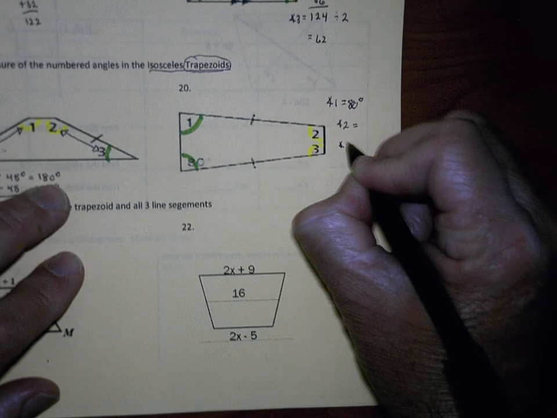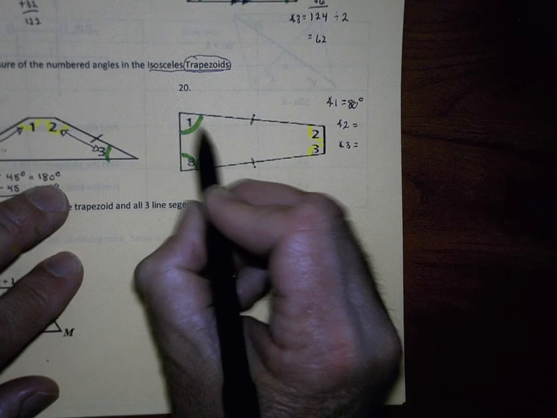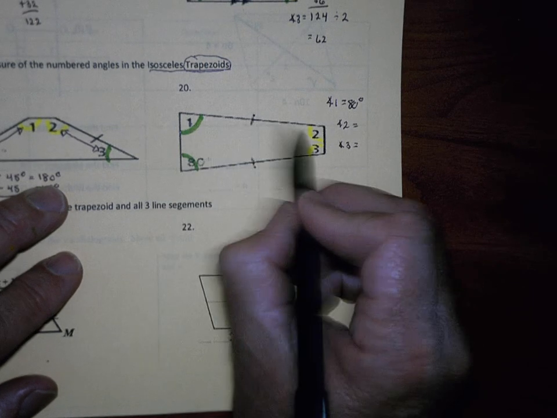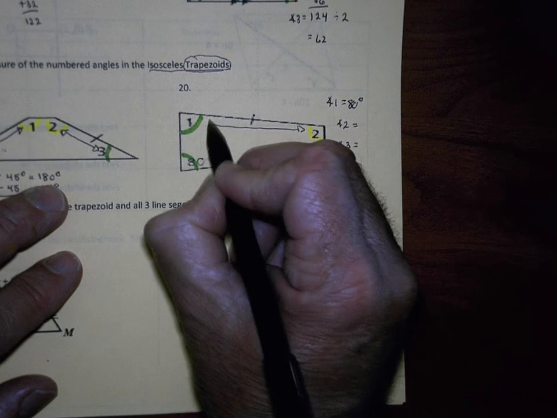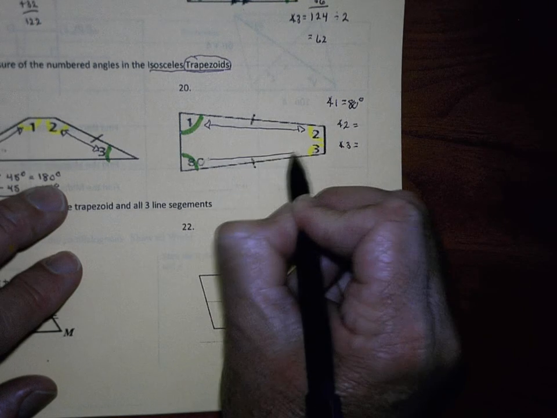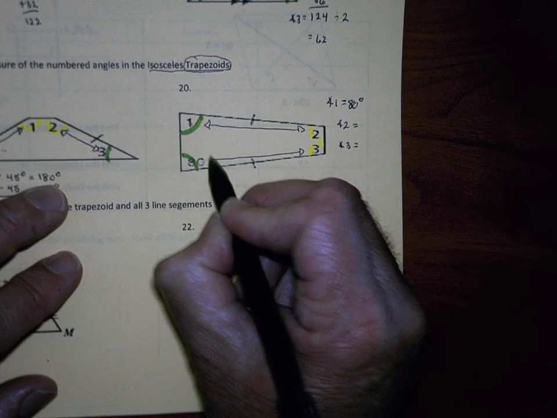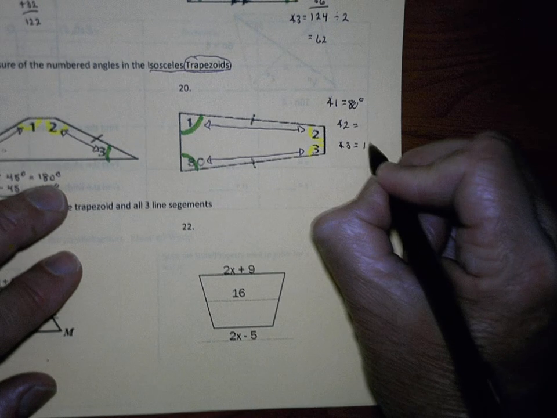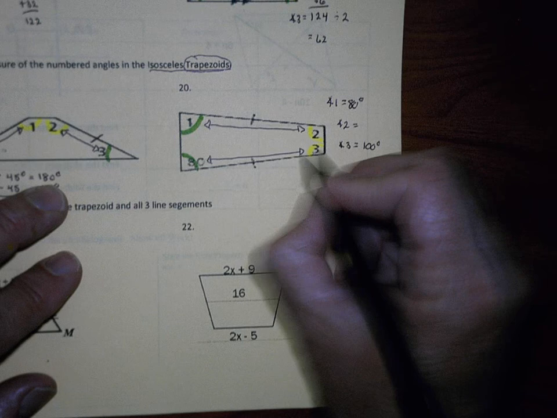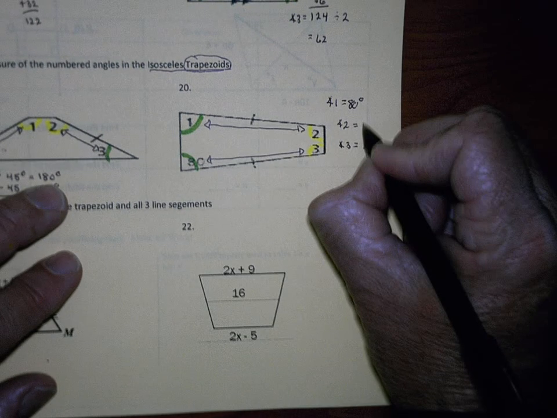Okay, and the way that you would find it is, remember, a bottom base angle, when you put it together with a top base angle, so if you put these two angles together, or these two angles together, they have to be supplementary. Well, if that angle's 80, that means angle 3 has to be 100, because 100 and 80 make 180, which means angle 2 also has to be 100.